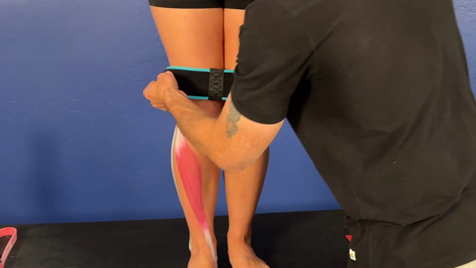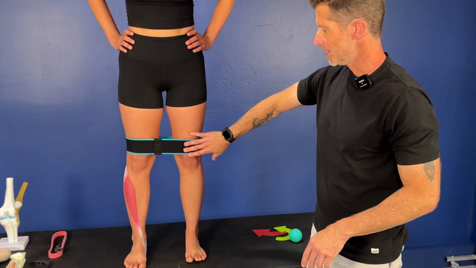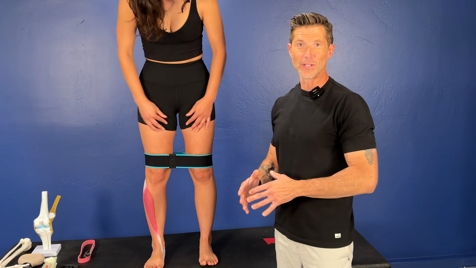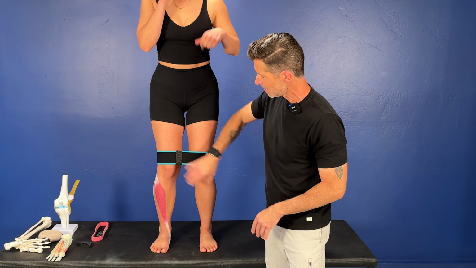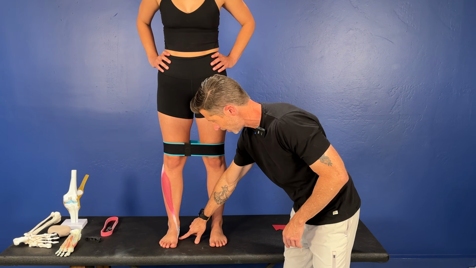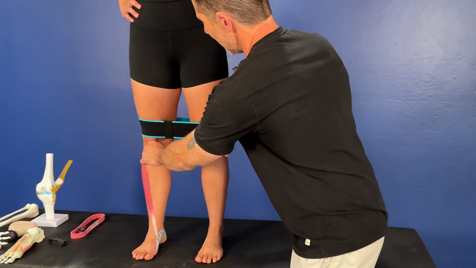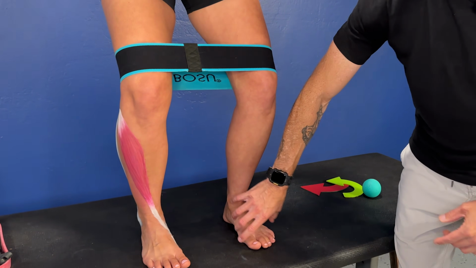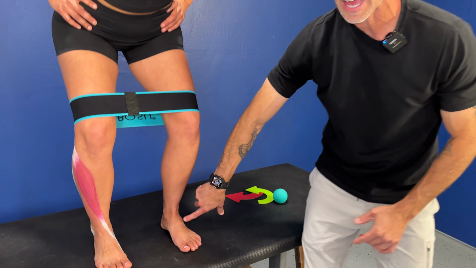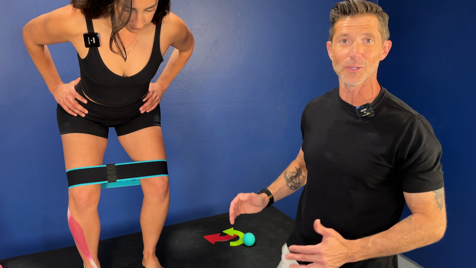Next, we can also add a band, right? So place a band just above the knees. What we're gonna try to do is restore that entire kinetic chain. So remember, we talked about when the arches dump, it causes knee collapse inward. So if we think about restoring our arch, so trying to lift the arch up, bending the knees a little bit, pushing out against that band, we get the entire kinetic chain aligned and centrated for ideal joint mechanics.